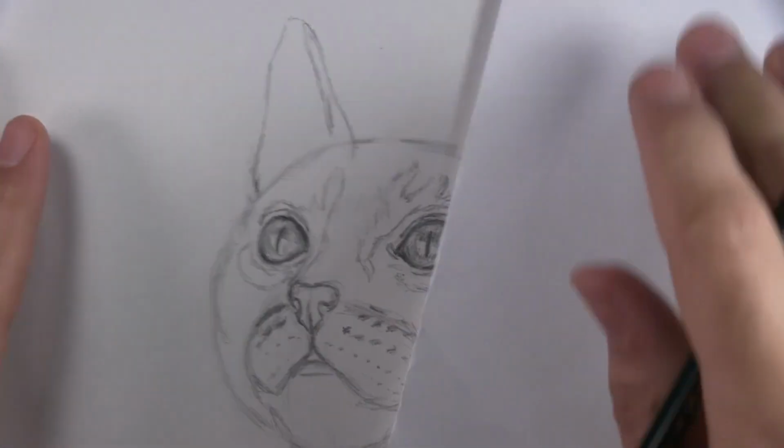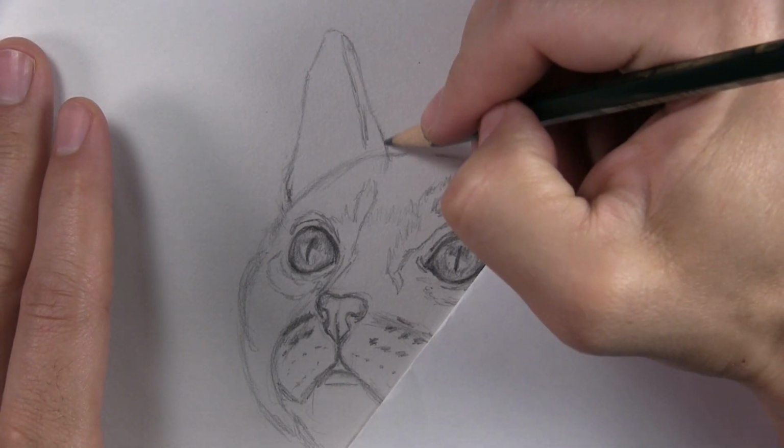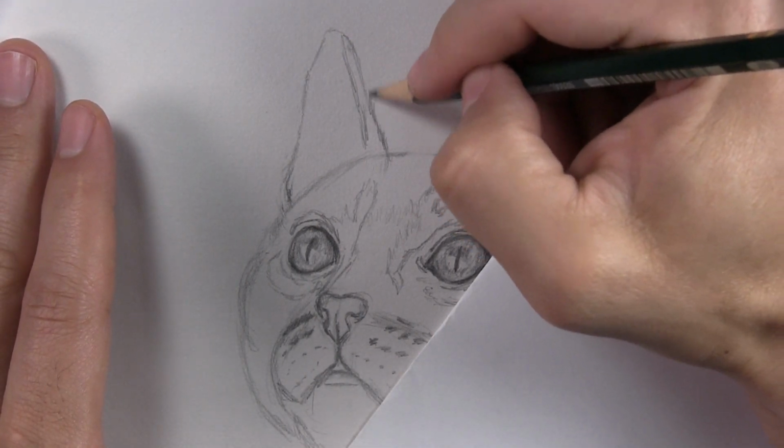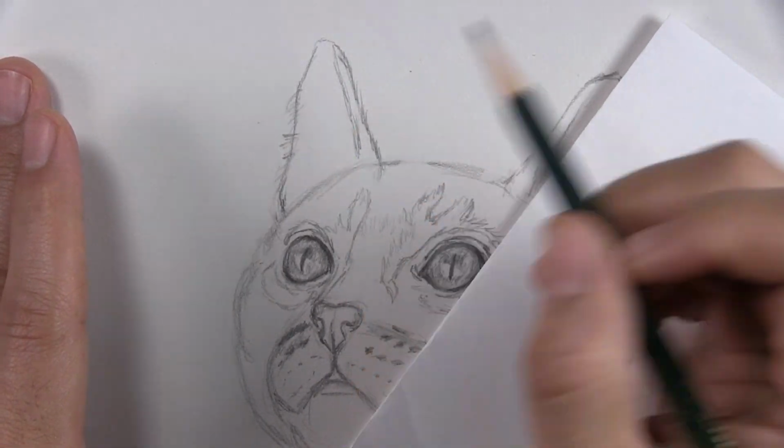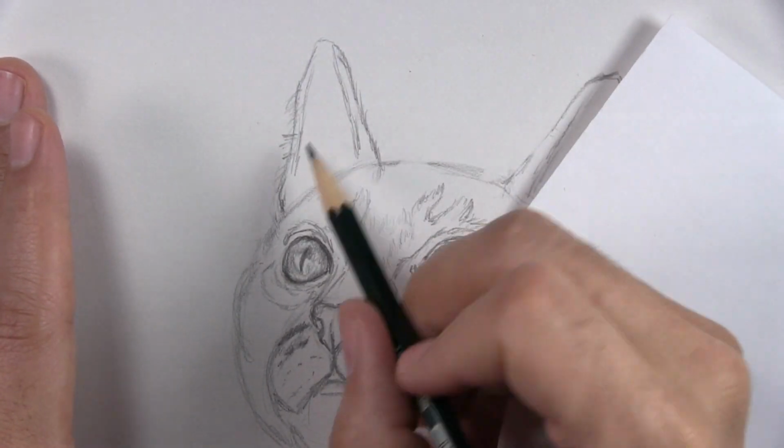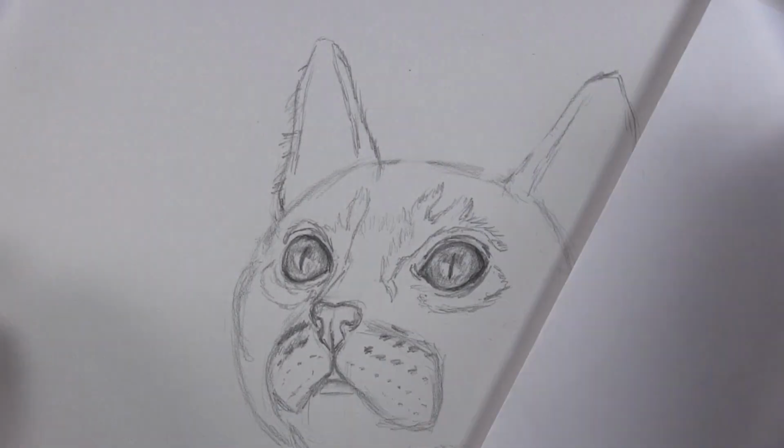Back up to the first ear. Draw some hairs pointing up along the edge. Draw a few sprigs of hair down the other edge too. Sketch a line along the inside edge to complete the flap.